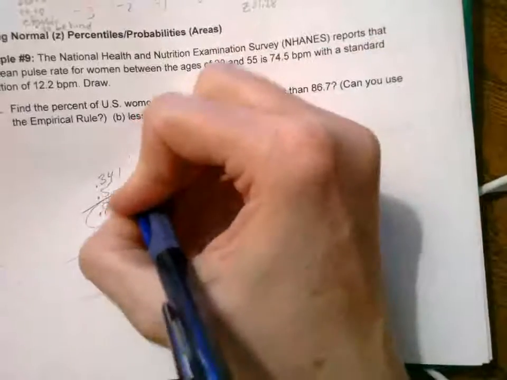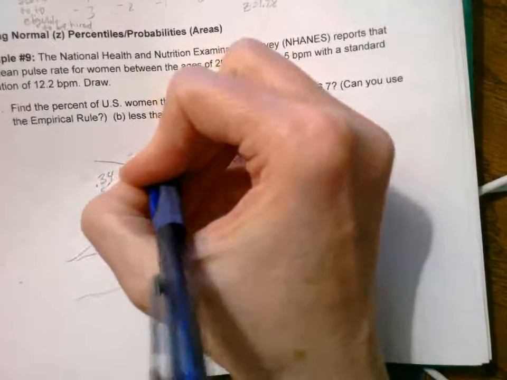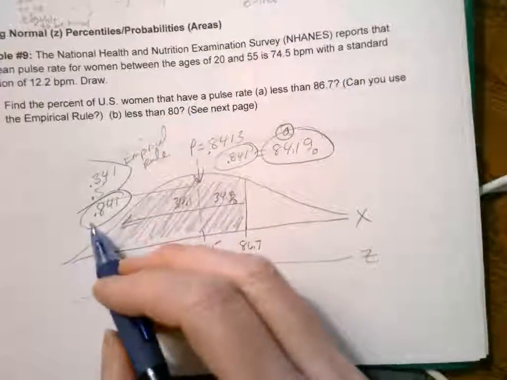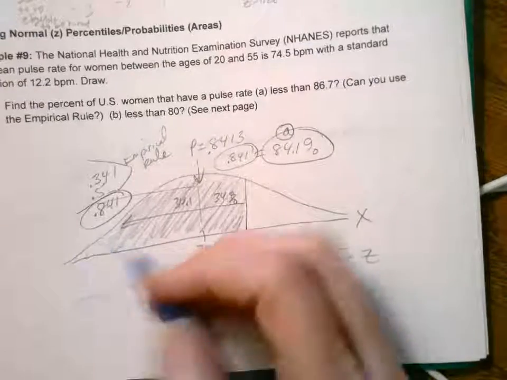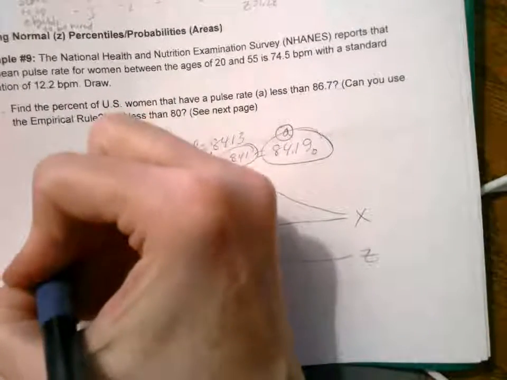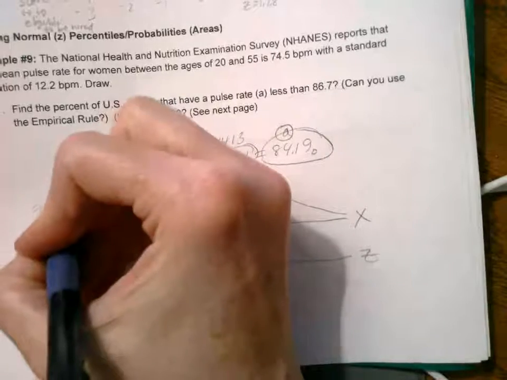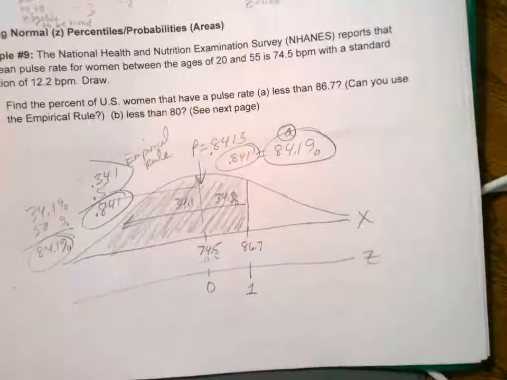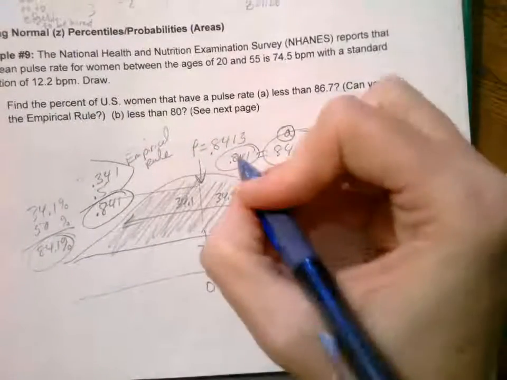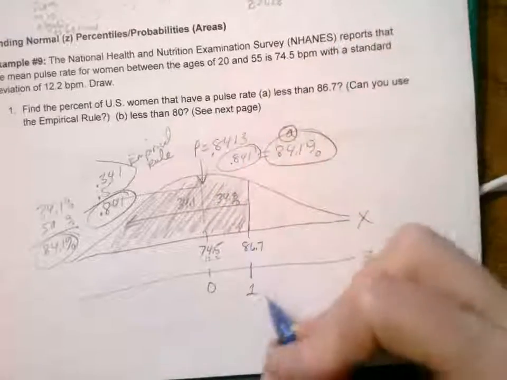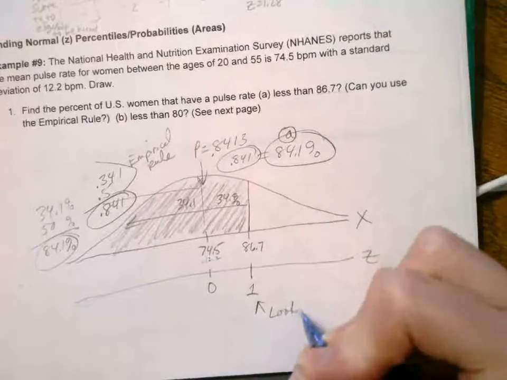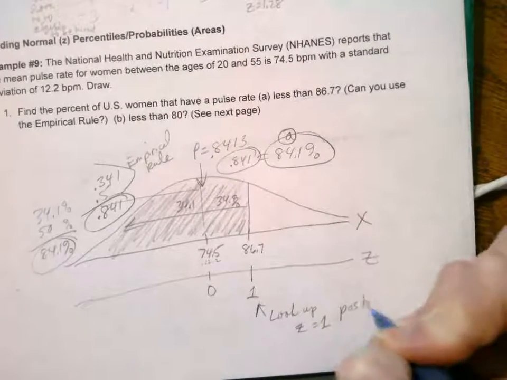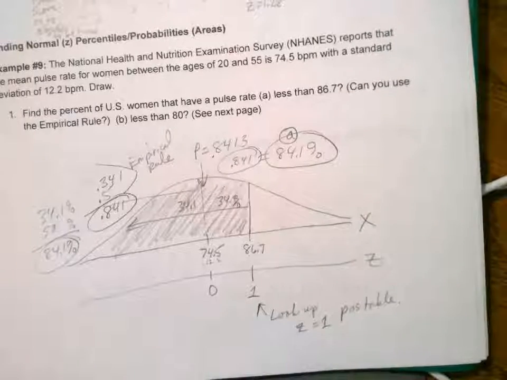It's the same as the empirical rule. Okay, be careful on the percentage versus the decimals. All right, this is 50%. So you could have gone 34.1 and 50%, 84.1%. Okay, using the empirical rule, or you can look up, excuse me, there's 1 in the positive table. So either way on that one, that works. Okay.